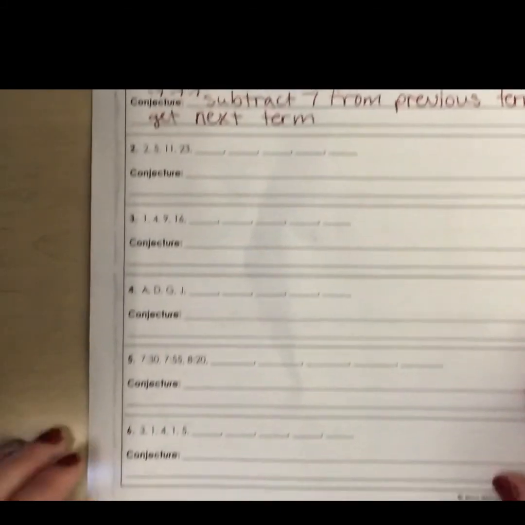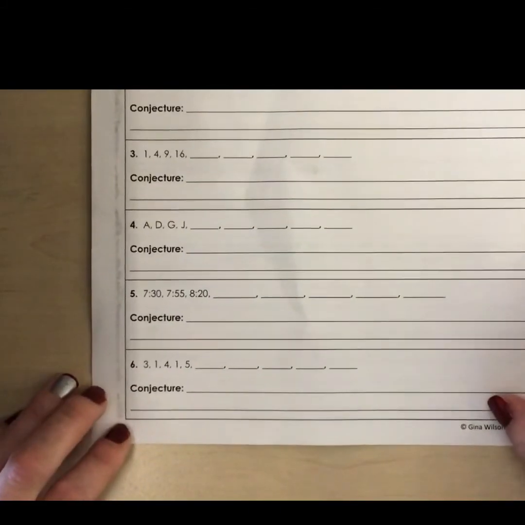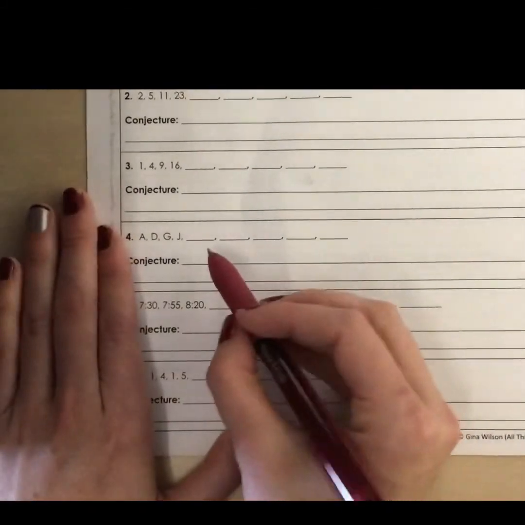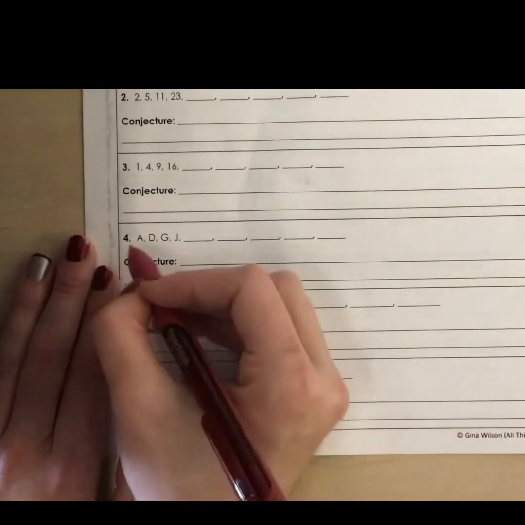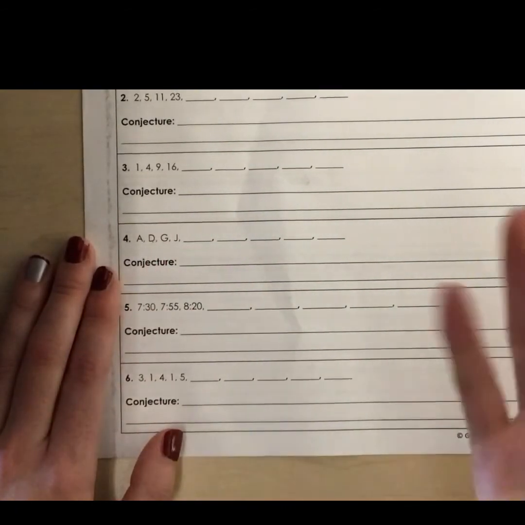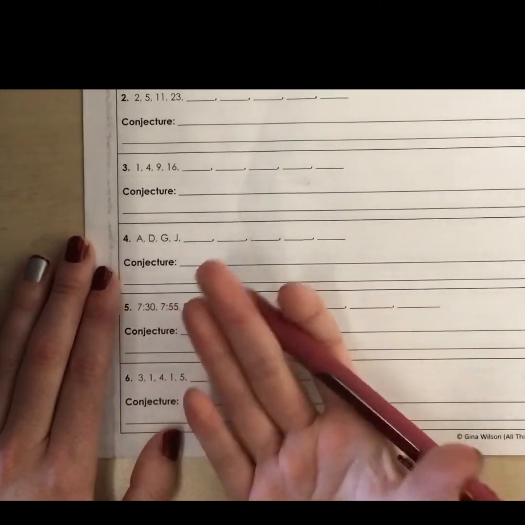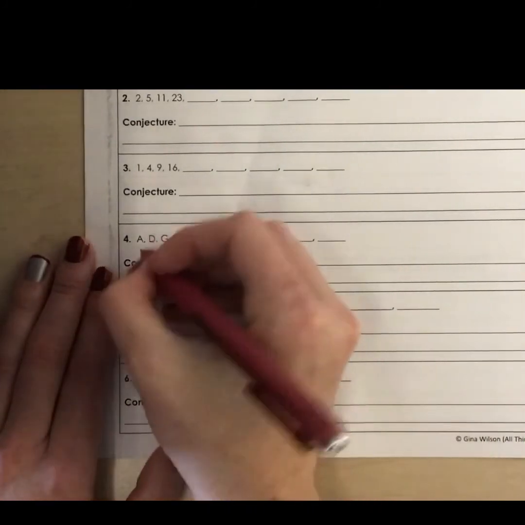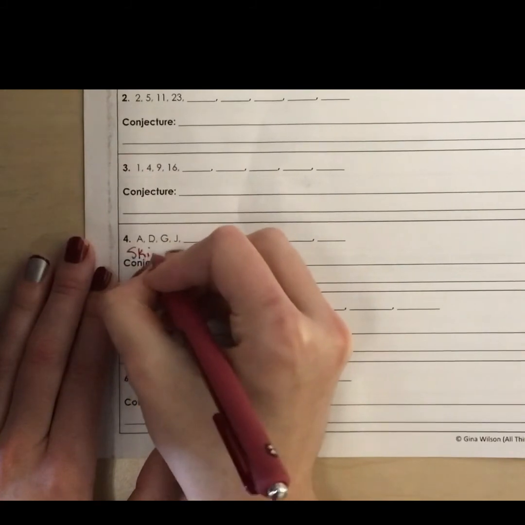Couple more examples here, but I want to jump down to some that might be a little bit more confusing. Specifically, let's look at number 4. We go A, D, G, J. Well, you might notice these are letters of the alphabet, and they're in a specific order where we skip 2.